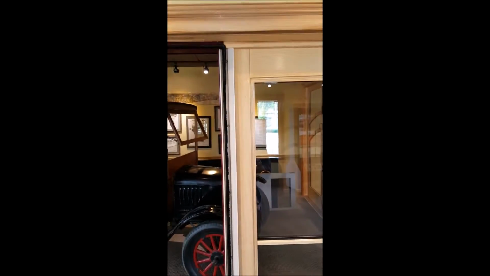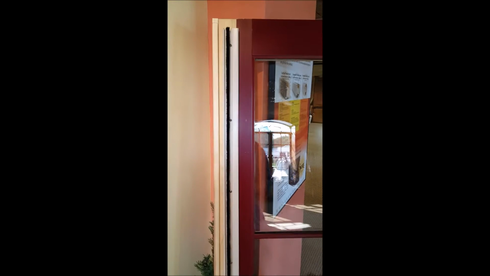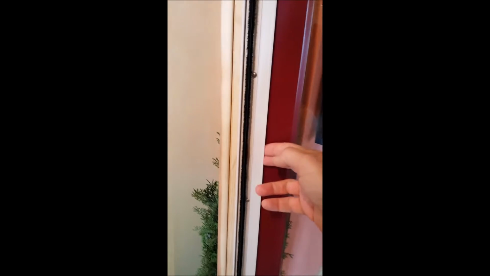Now here's the interlock on the stationary panel, and here's the interlock on the moving panel. What we're going to do is have you just change out the interlock on the moving panel. All you have to do is remove these screws that run up and down here and pull it off. There might be a little bit of silicone holding this in place behind it, so you might have to use a putty knife or something to break it loose and then pull it off.